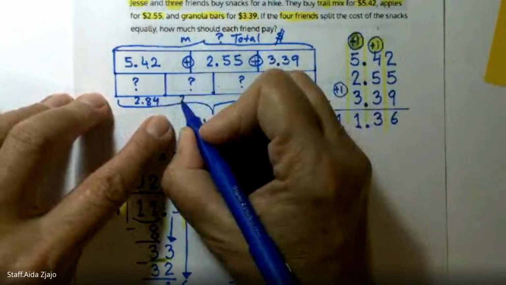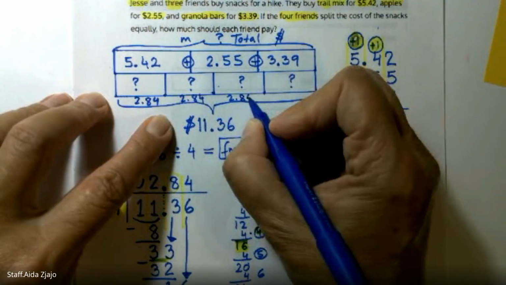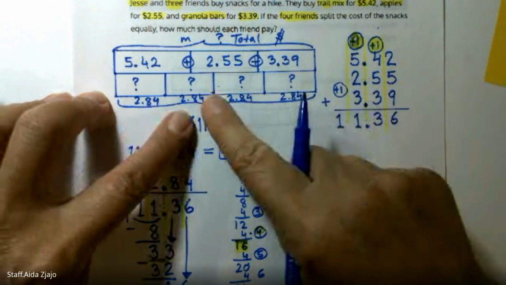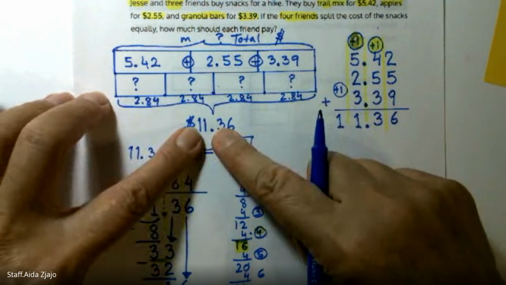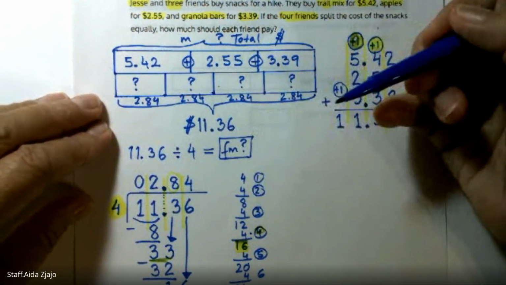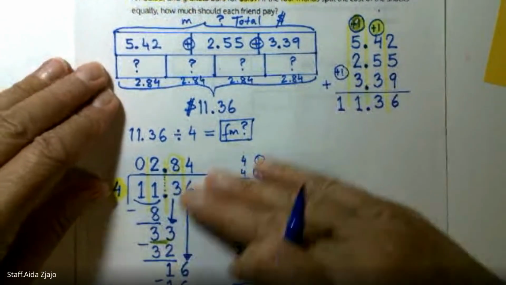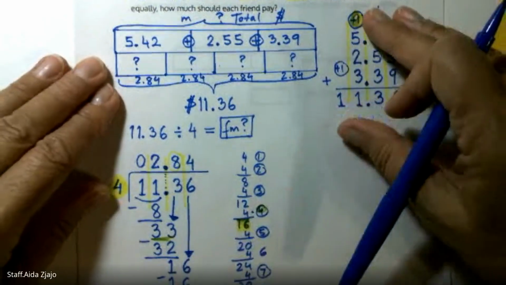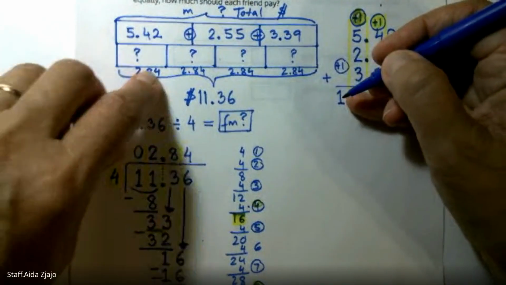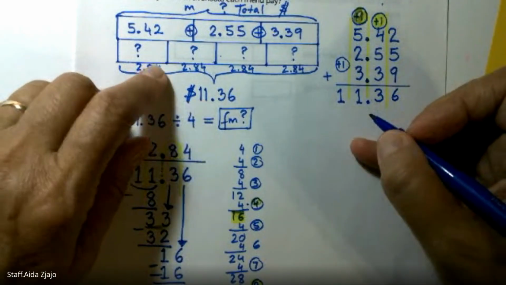$2.84, $2.84, $2.84, $2.84, and when you add that together, it has to add up to $11.36. Even if you did not know how to do this, you can also think logically. If you need to share $11.36, you can give each friend some.